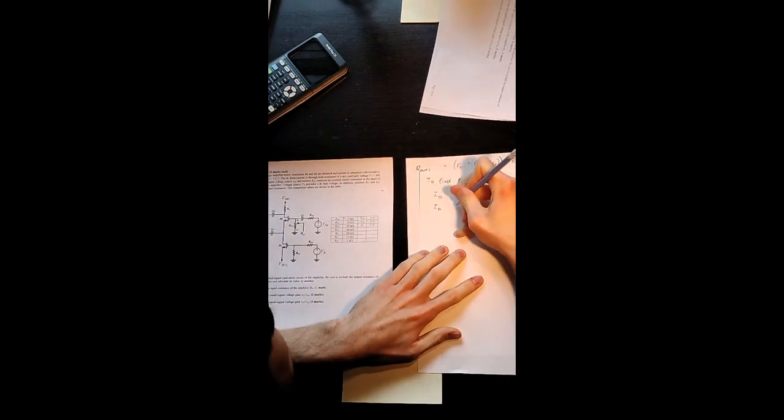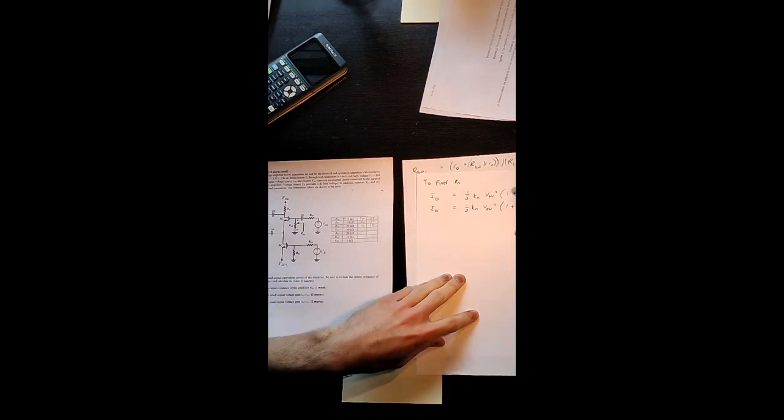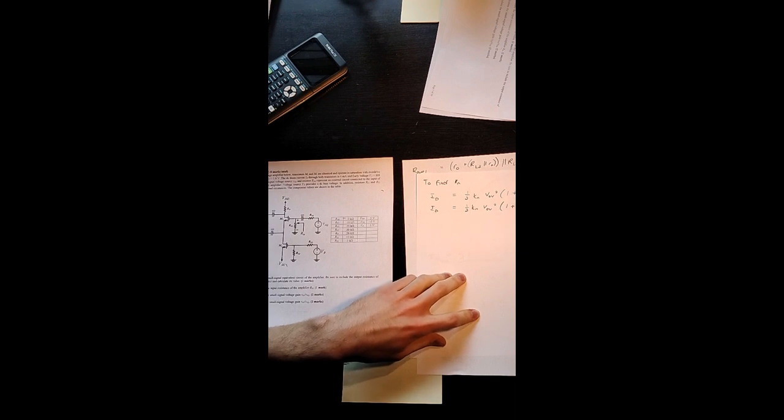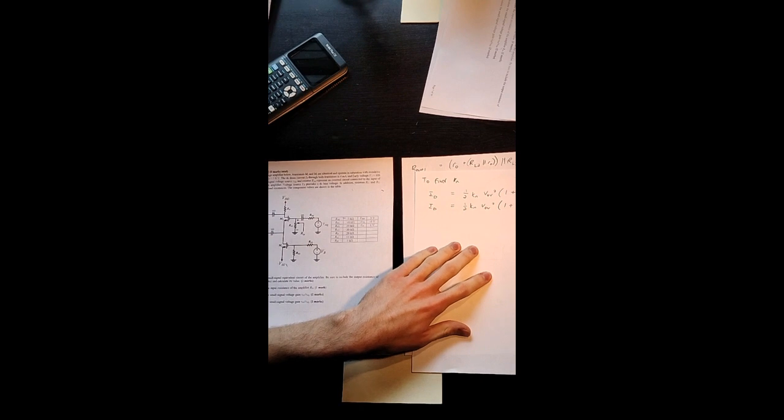ID is equal to 1/2 Kn VOV squared times 1 plus 1/2 Kn VOV squared over, wait, this is VDS, sorry.